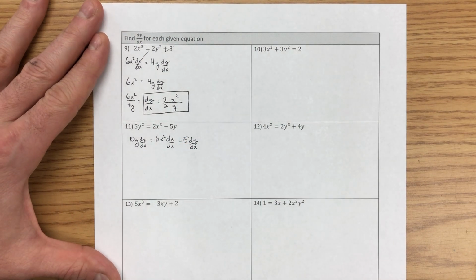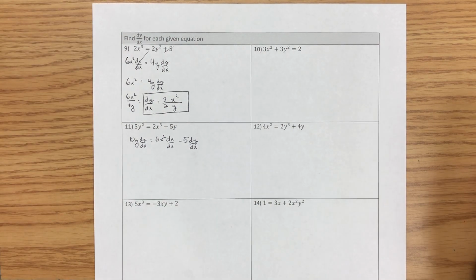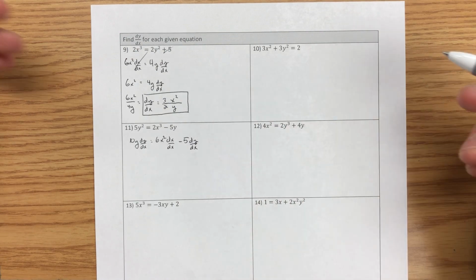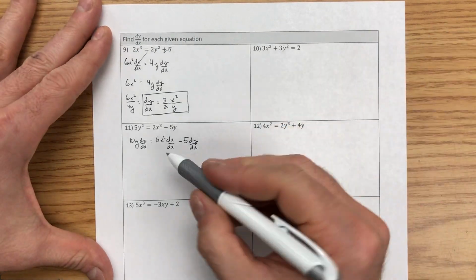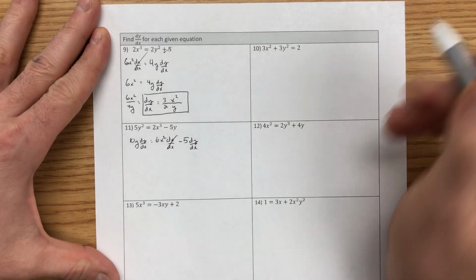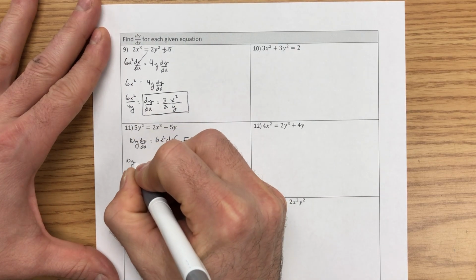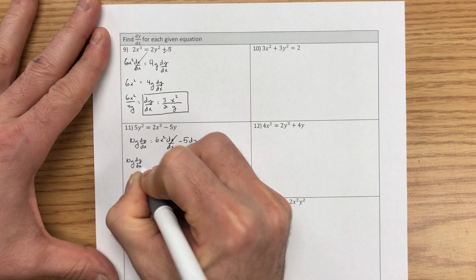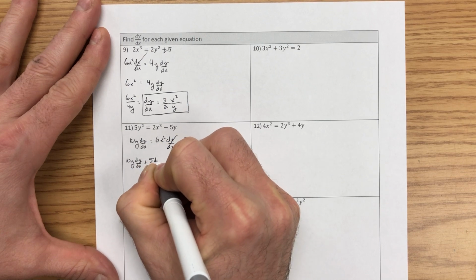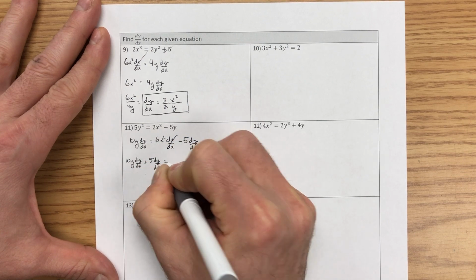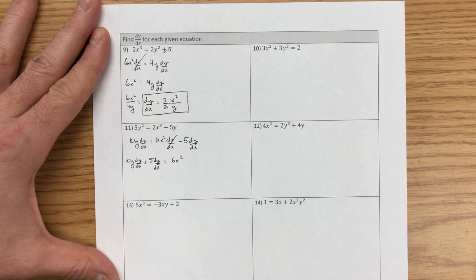Okay. So what I've got here is I've got 2 dy dx's. Not too bad. I'm just going to have to put them both on the same side before I try and isolate it. So I know these are going to cancel out. I'm going to add that over here. So I have 10y dy over dx plus 5 dy over dx equals 6x squared.